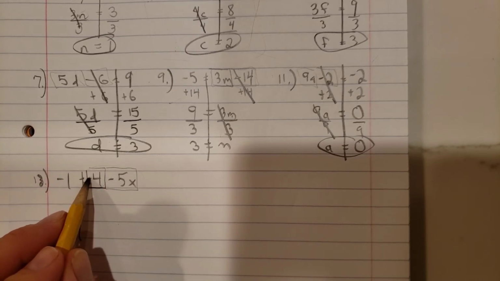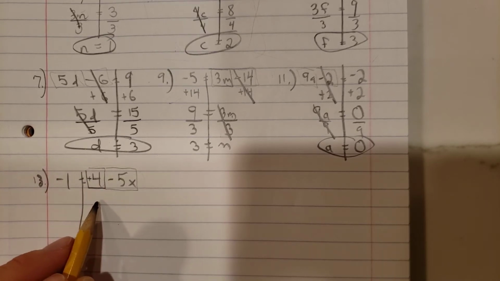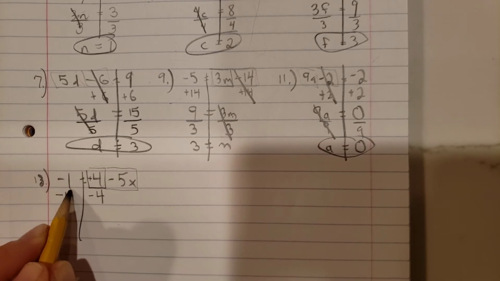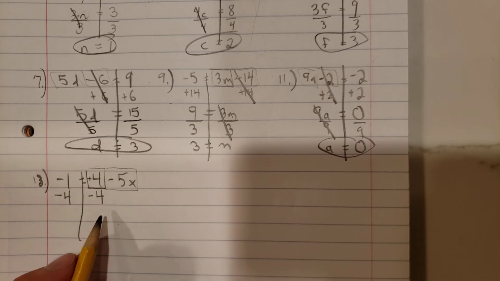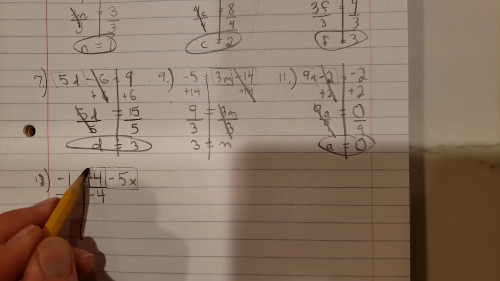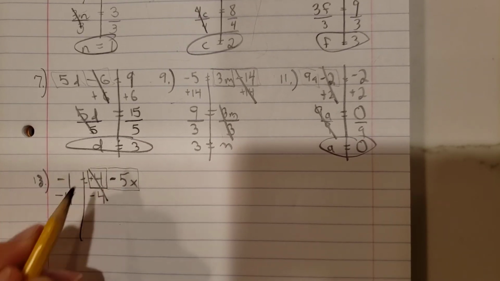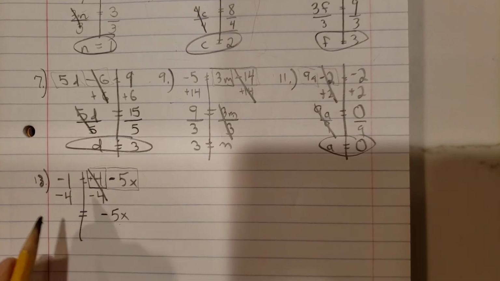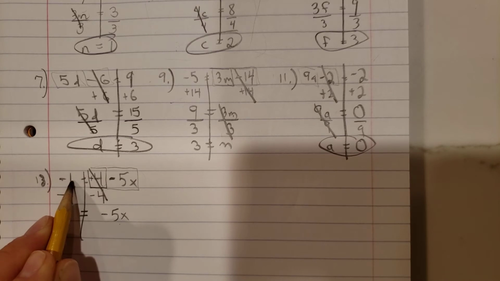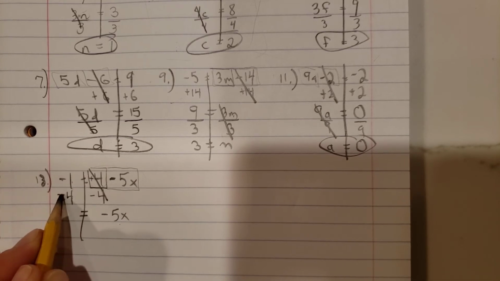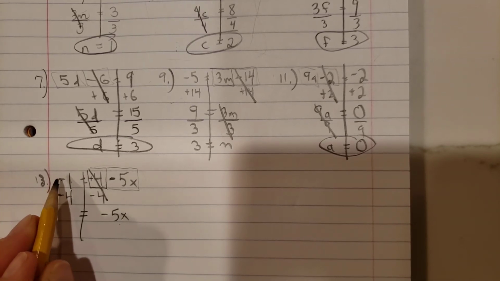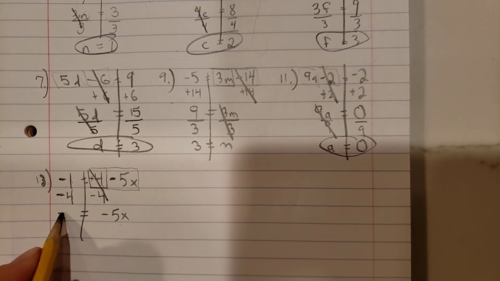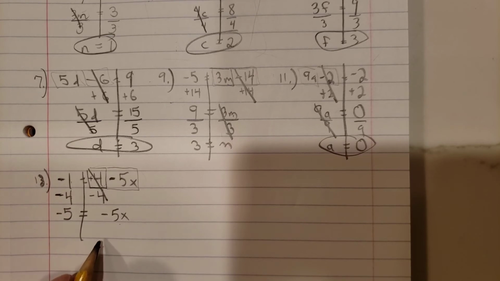How do I cancel out a positive 4? I would subtract 4, but I have to do it to the other side of the equal sign as well. This cancels out, and I need to bring down this minus 5x and negative 1 minus 4. So minus moves me left on the number line. So I'm already left 1. I need to go 4 more left, which takes me to negative 5.